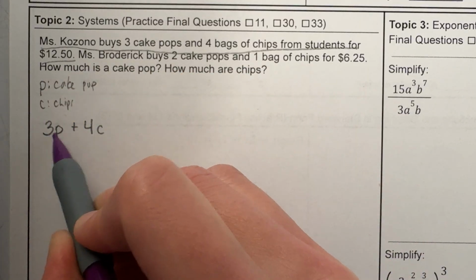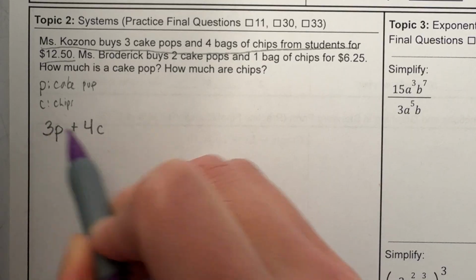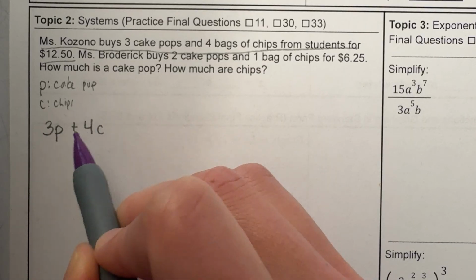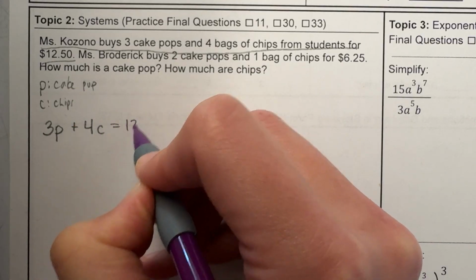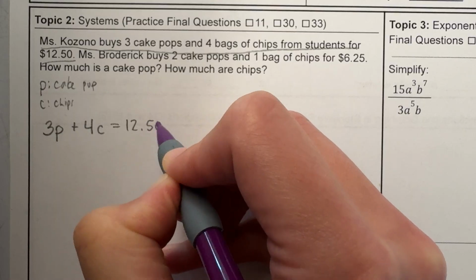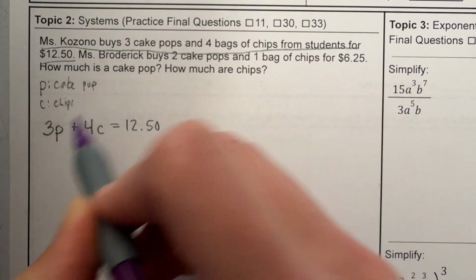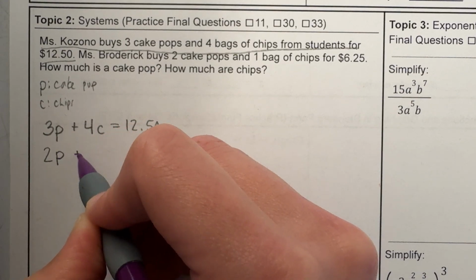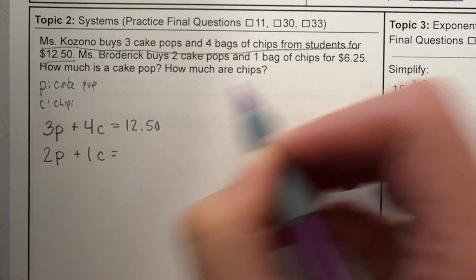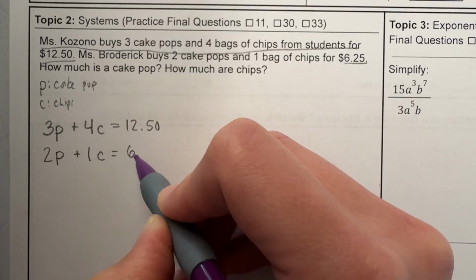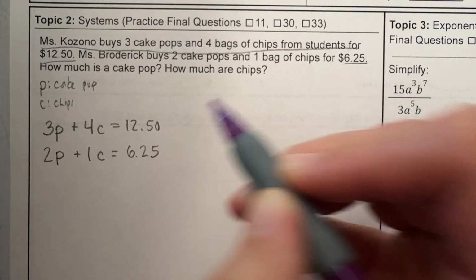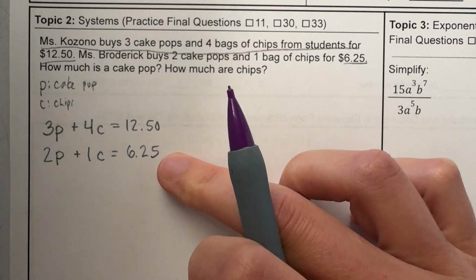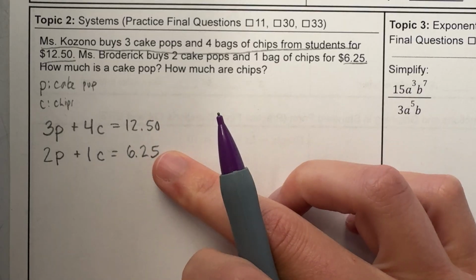So look, she's going to pay however much cake pops cost 3 times, and however much chips cost, she's going to pay that 4 times. And she's going to pay a total of $12.50. Now, Ms. Broderick, on the other hand, is going to buy 2 cake pops and 1 bag of chips and is only going to spend $6.25. Okay, so now we have a system of equations, and I'm going to solve this using elimination.